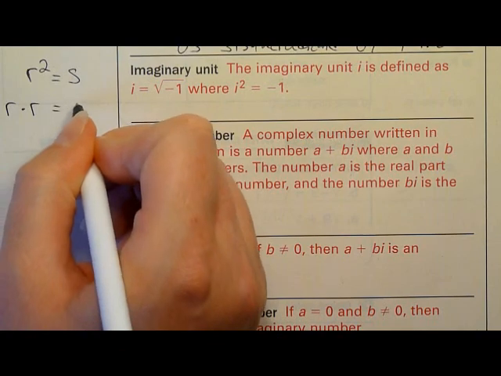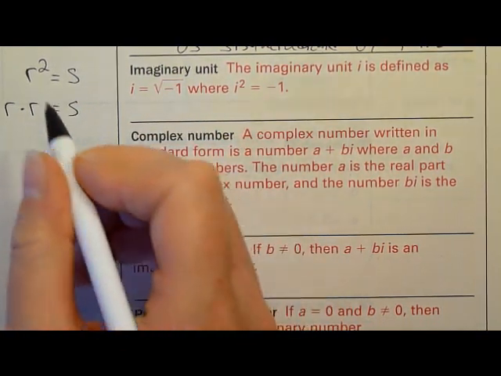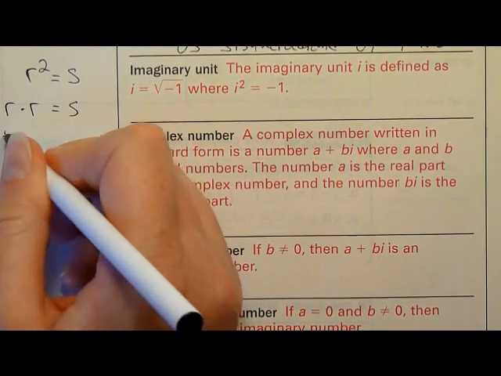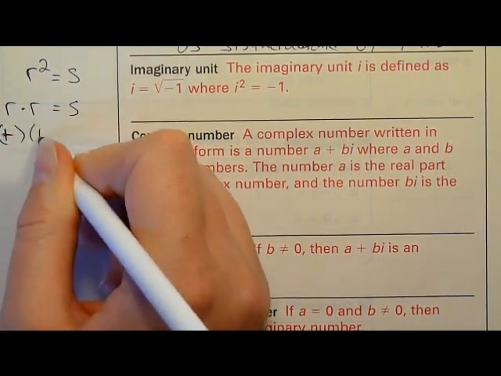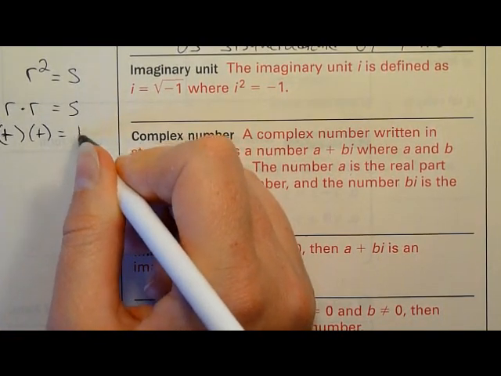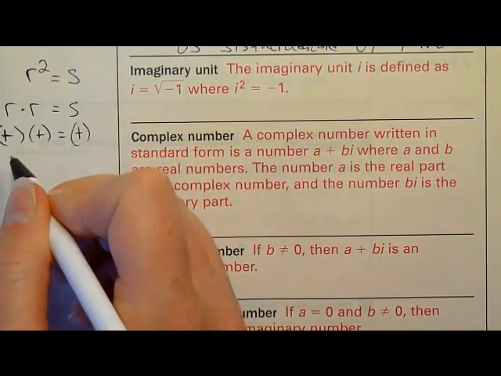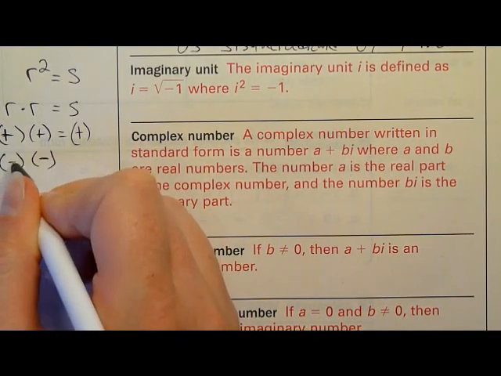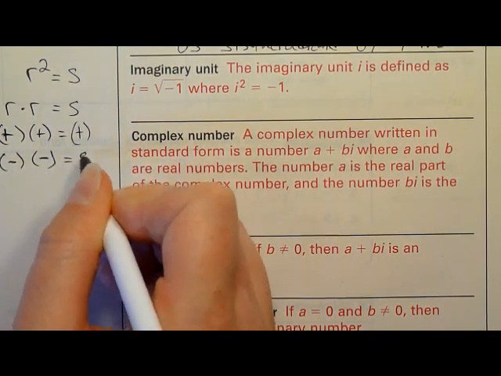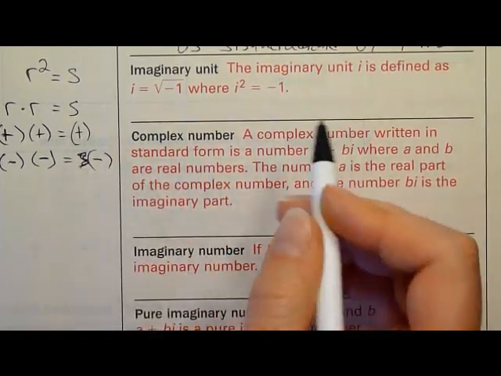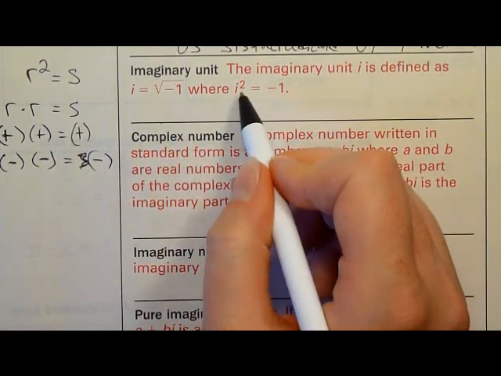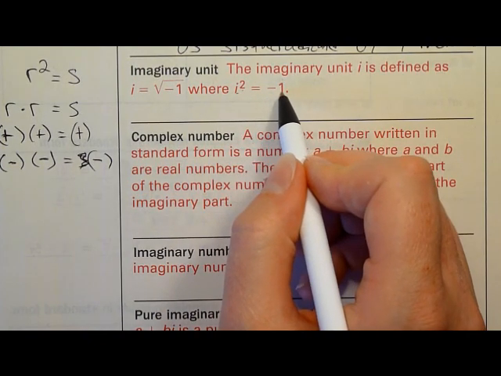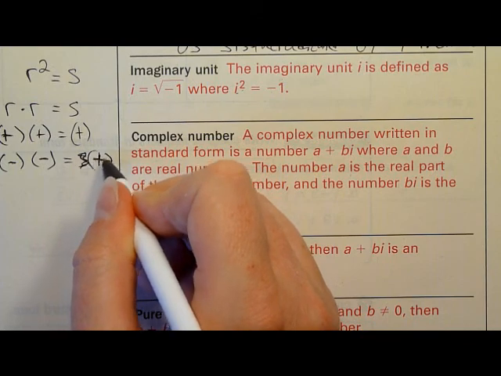Now, remember, we've always dealt with the square root of real numbers so far. Sometimes in math we came to the expression where we'd have the square root of a negative number and we would just stop and say no real solutions, because real numbers are all positives or negatives. We know that if r squared equals s, that means r times r equals s.